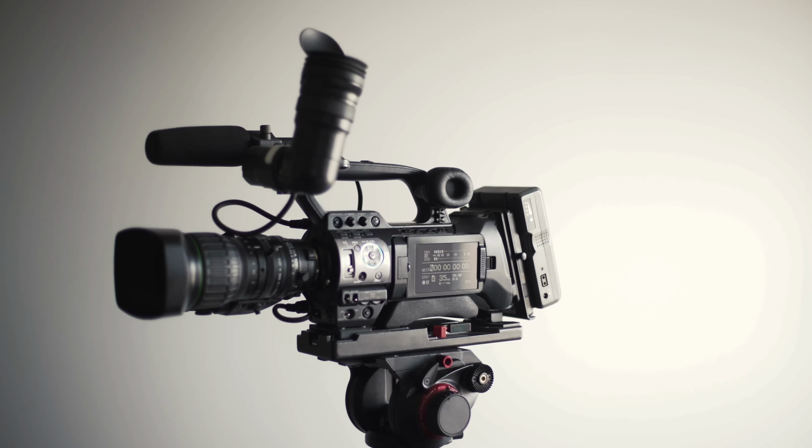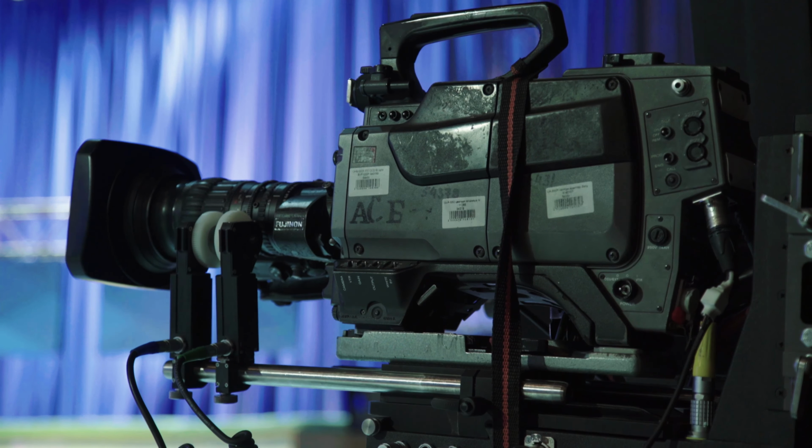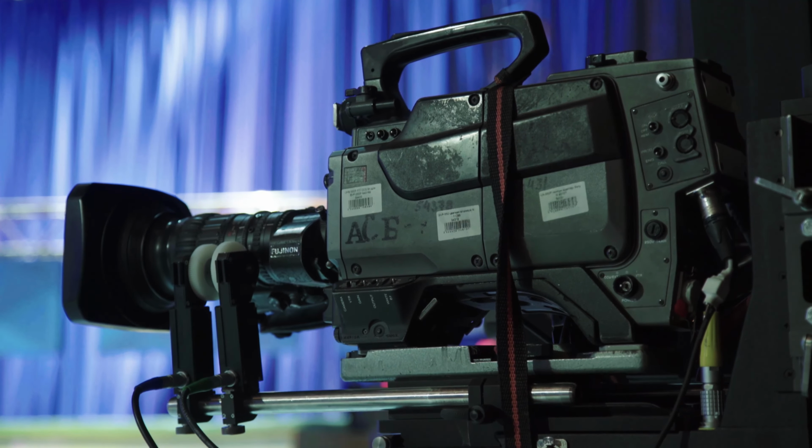There are some cases where each individual camera will also need a recording, which is called an ISO recording. Most cameras allow recordings right into the camera itself, but there are some broadcast cameras that do not have this functionality. So you might need a dedicated recording setup for each one of these cameras.